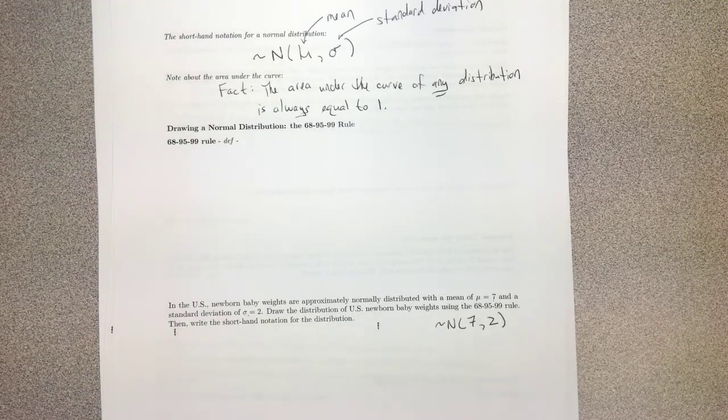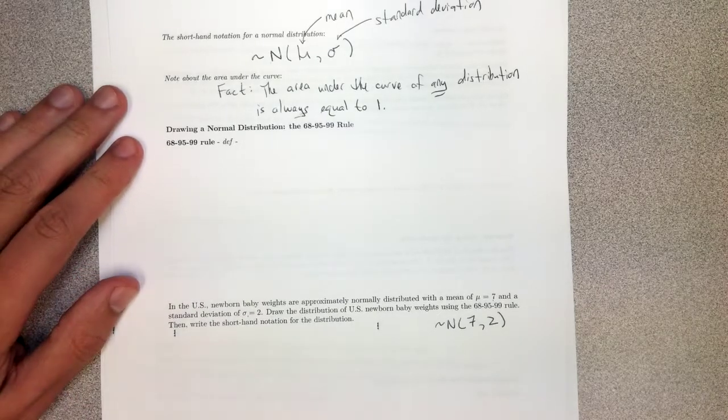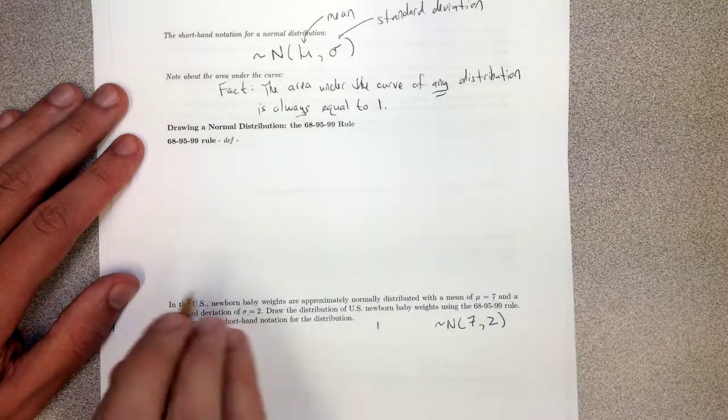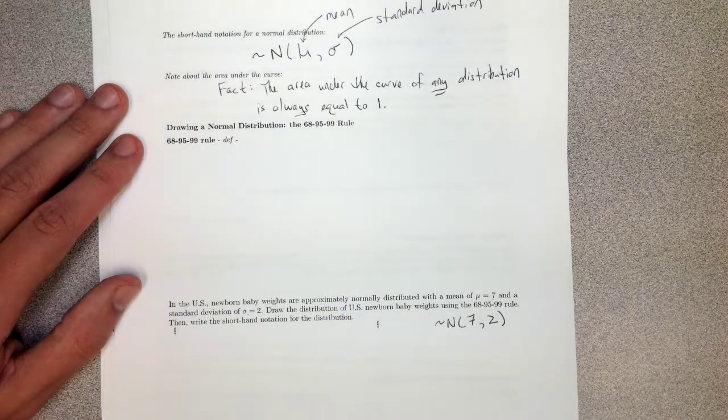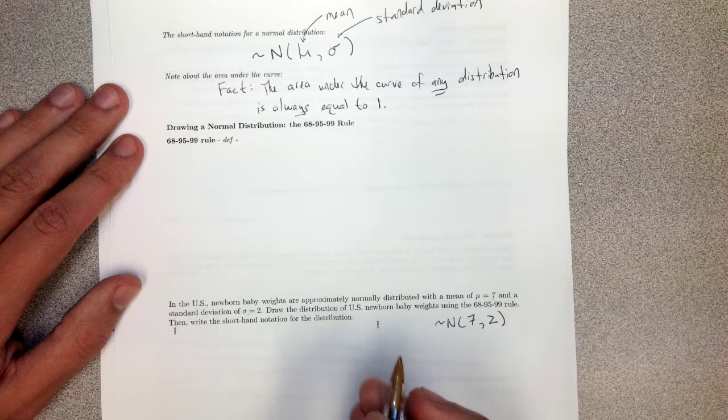So the purpose of this video is just to get some practice drawing this normal distribution, which is something we'll do a lot throughout the semester because, as we'll see later, this normal distribution does get used for more formal statistical analysis of some types of data. And so we're going to draw this distribution using the 68, 95, 99 rule.